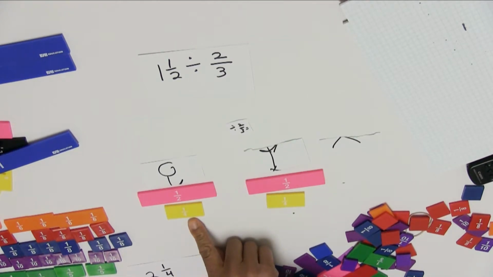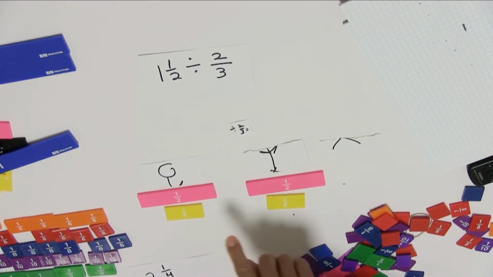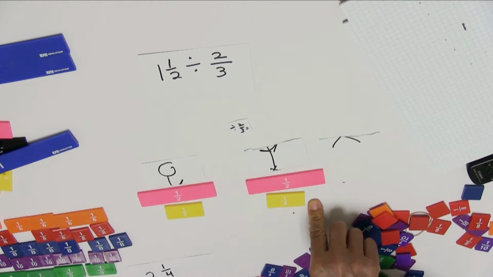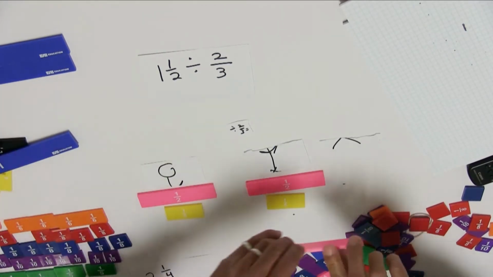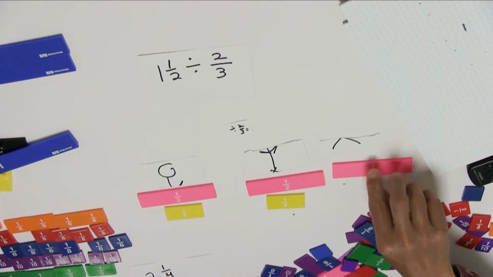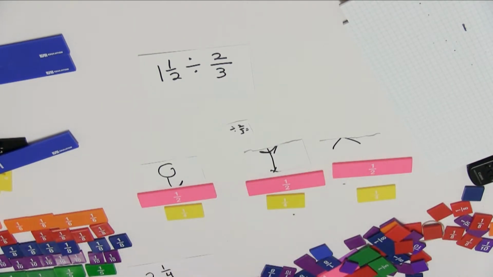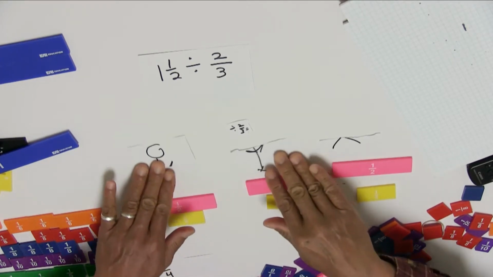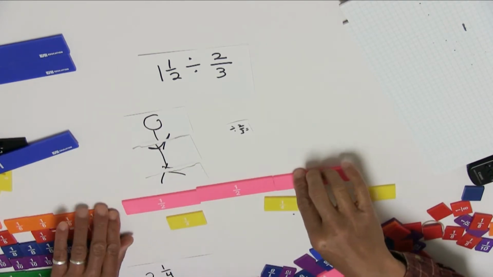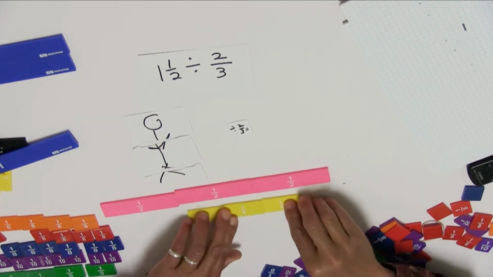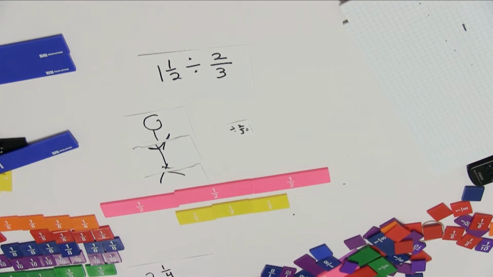If this third of a person receives a half and a fourth, this third of a person needs to receive a half and a fourth so that we know how much one whole person received. Because in partition division, we're interested in knowing what one whole person received. So I put these back together. That's what one whole person received.